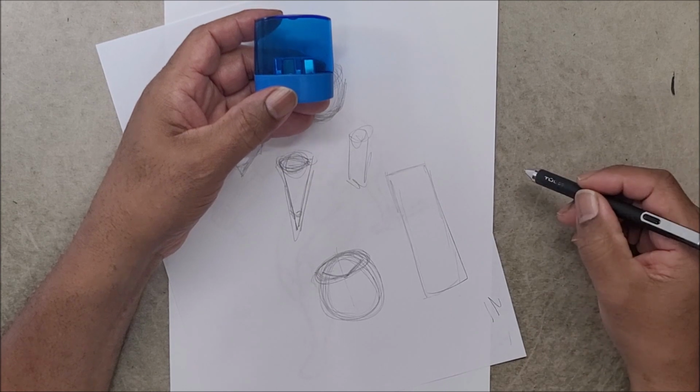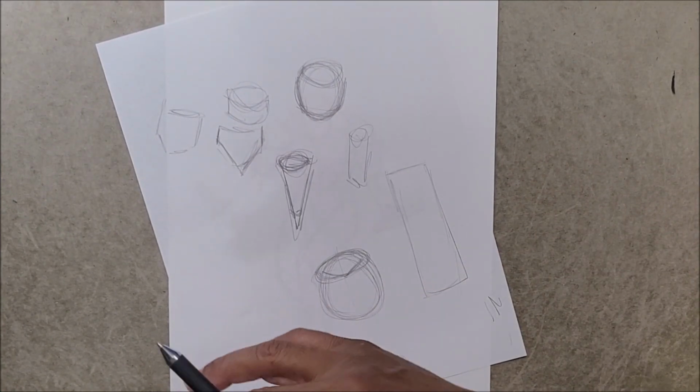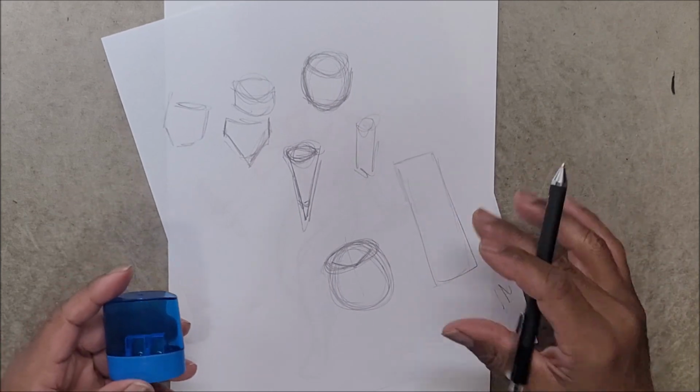Let's draw a little darker. And I have my light on right here, my drawing light, just to make it a little lighter, because some of these videos, to me, they're a little darker.